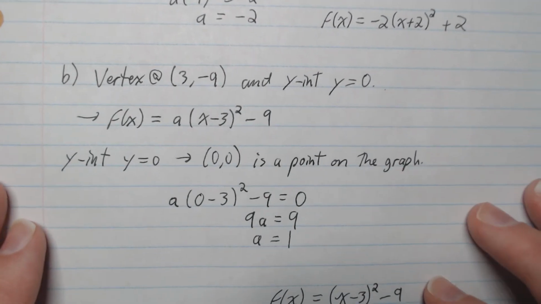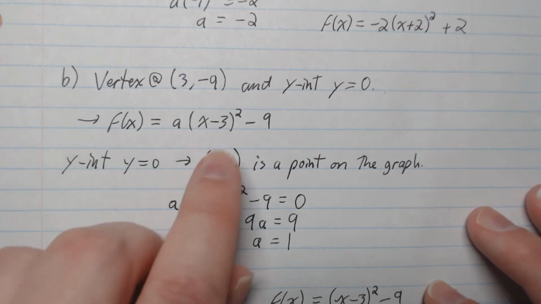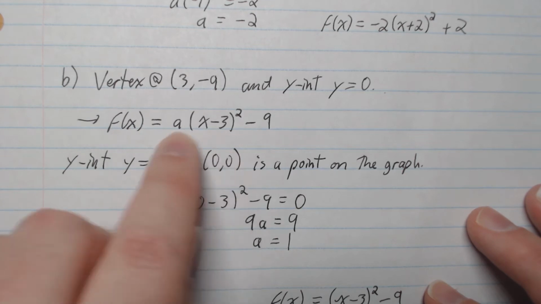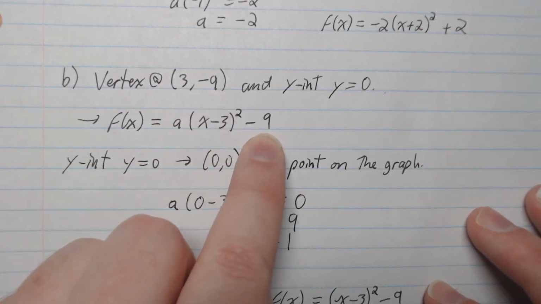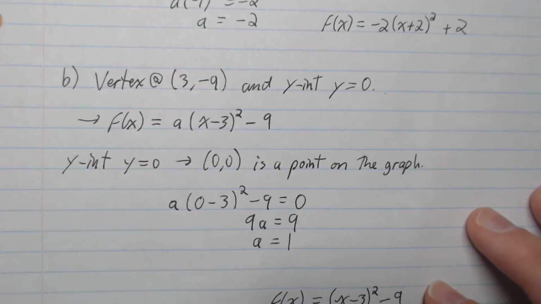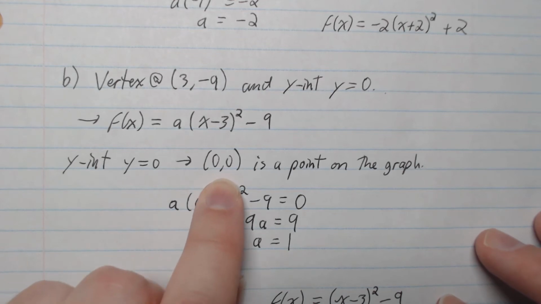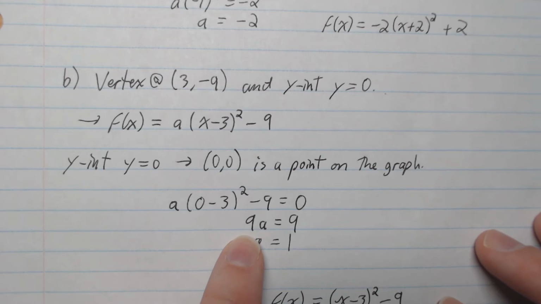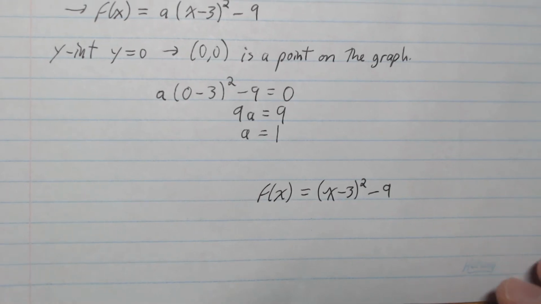B, vertex at (3, -9), y-intercept at 0. So this means using the standard form that we plug in 3 and it gives 0. So (x - 3)^2 like that, and then this is minus 9 as such. So now we just need to find our a. Since the y-intercept is y equals 0, we know that the point (0, 0) is on the graph. So we're going to plug it in, which gives us 9a equals 9, which gives a equals 1. And so here is the equation of our function.